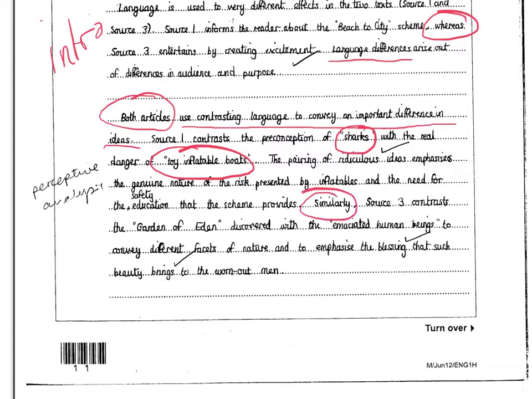Similarly, Source 3 contrasts the Garden of Eden discovered with the emaciated human beings to convey different facets of nature and to emphasise the blessing that such beauty brings to the worn-out men. This is quite a developed comparison, and it's quite a sophisticated point to have made. They haven't gone for obvious here. They're looking at how each text uses juxtaposition, how they are creating contrasts for particular effects. And it is quite a developed point here.